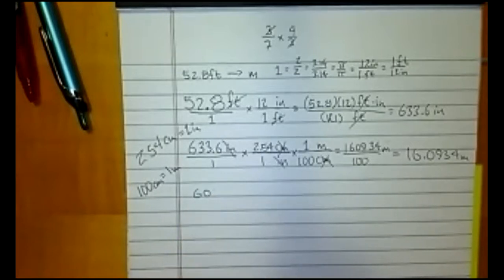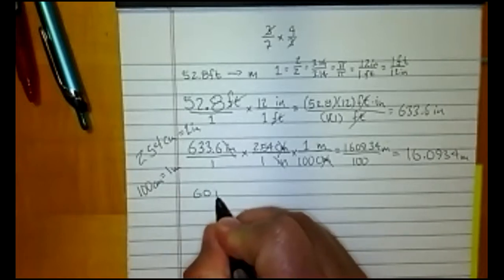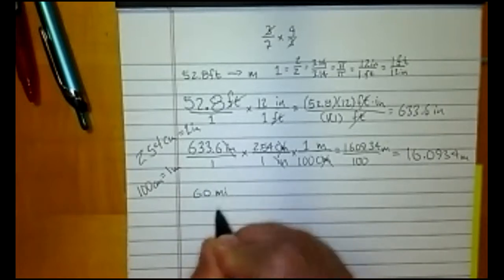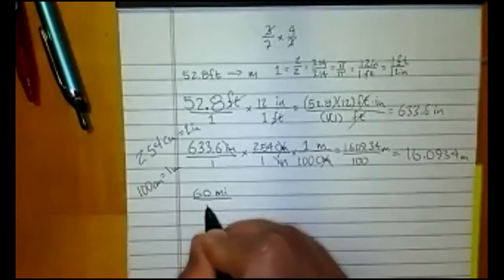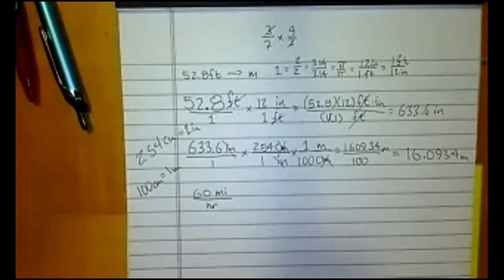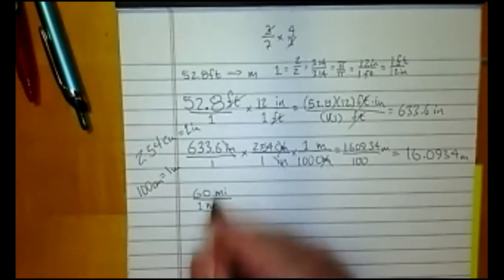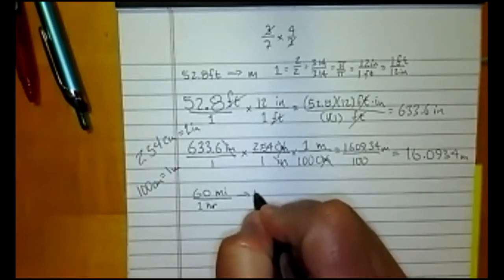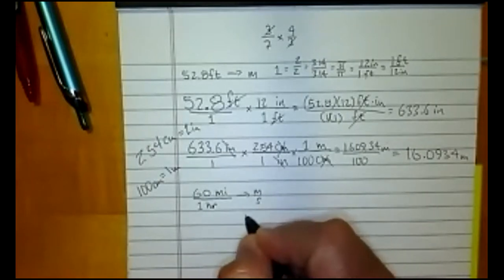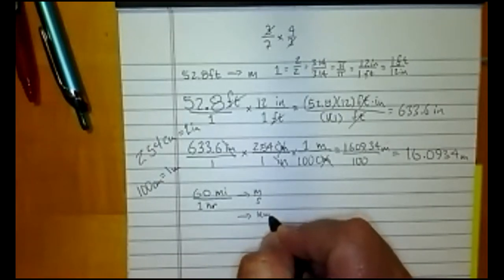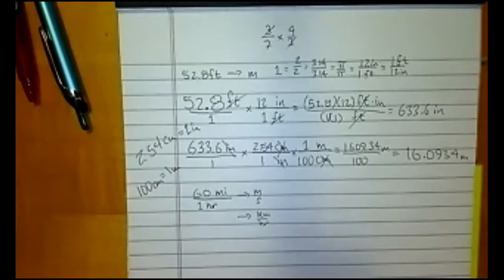Now 60 miles per hour, we normally write that as mph, but I'm going to write it the way it's actually meant: miles per means divide, and hour is in the denominator. So you can say 60 miles per 1 hour if you want to make it into a fraction. I'm going to convert this to meters per second, and I'm going to convert it to kilometers per hour. So you can check your speedometer as well.